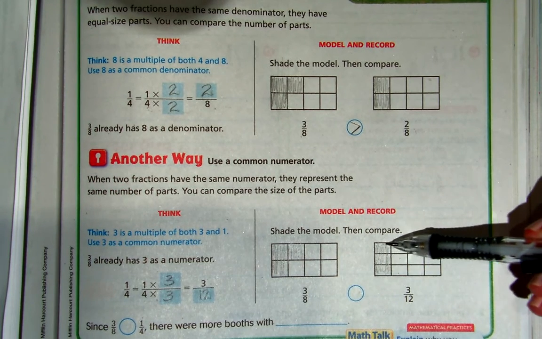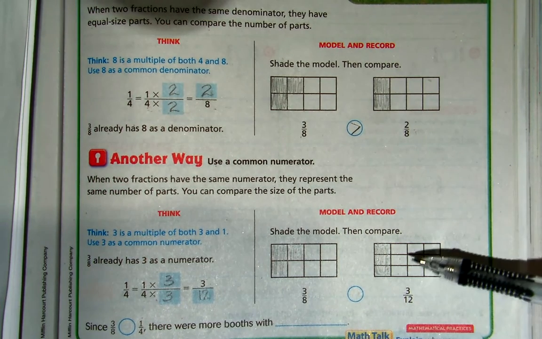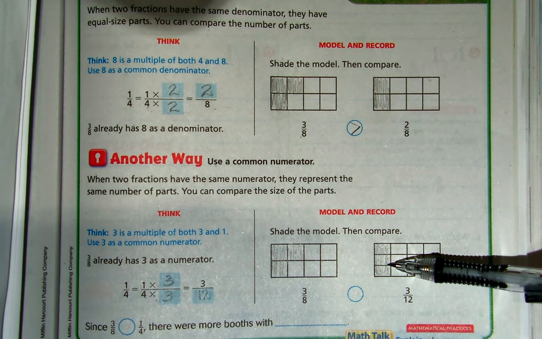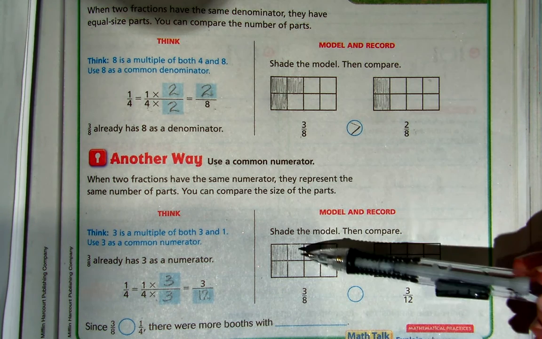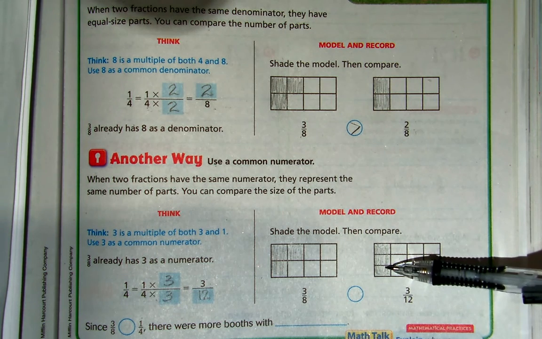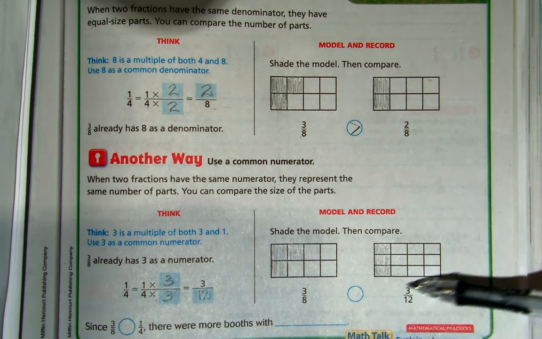By doing this shading, you can see that 2/8 and 3/12 are equivalent. And so 3/8 is going to be greater than 3/12.